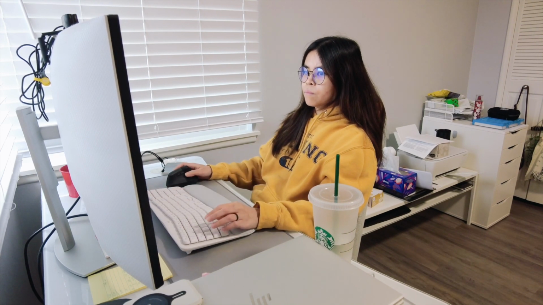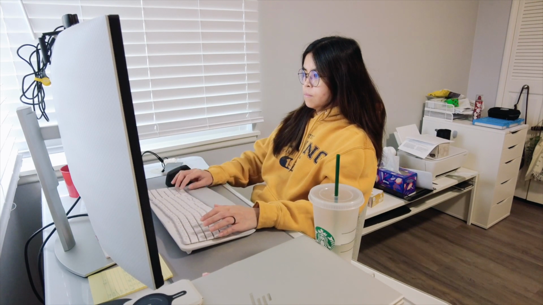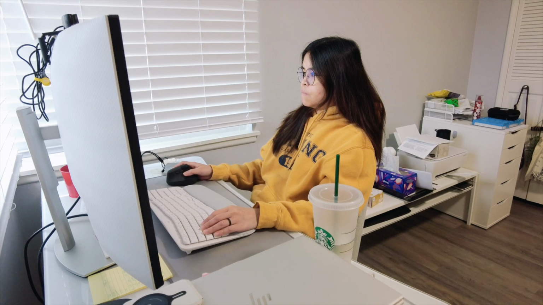Okay, we are on the last encounter. Okay, breast cancer again. He's status post chemotherapy and lumpectomy.